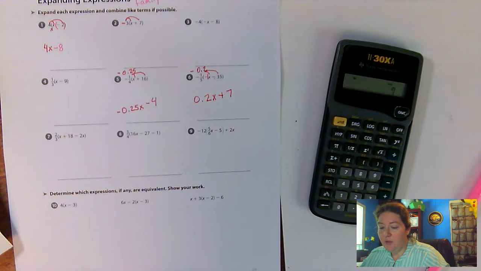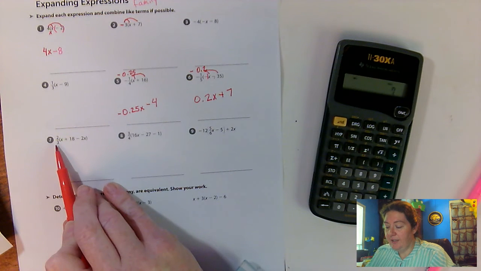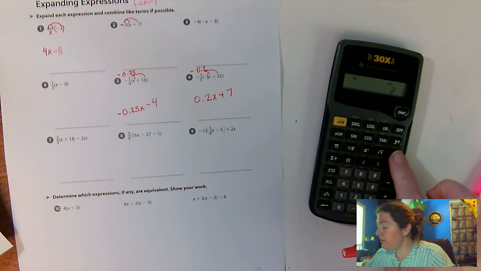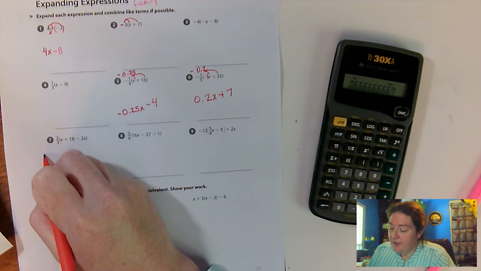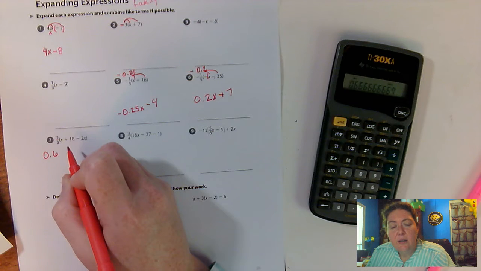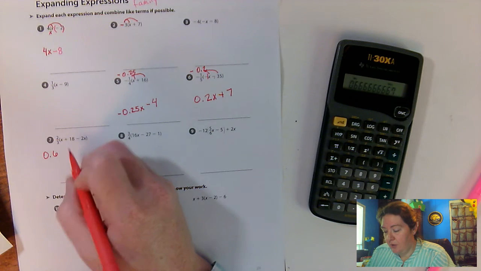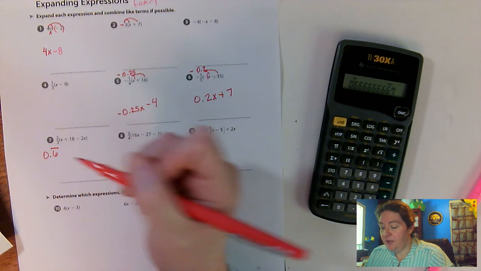Alright, we're going to do number 7. I've got another fraction right here. First thing I'm going to do, make life easy for myself, turn that into a decimal. I get 0.6. How am I going to write that? I'm going to use my bar notation. That means it goes on and on forever, repeating the 6.